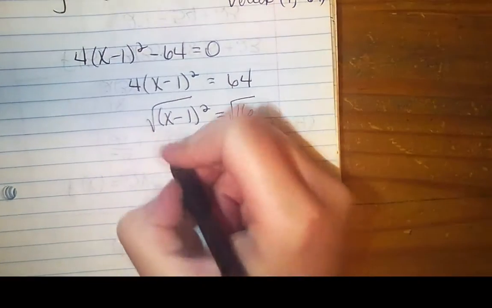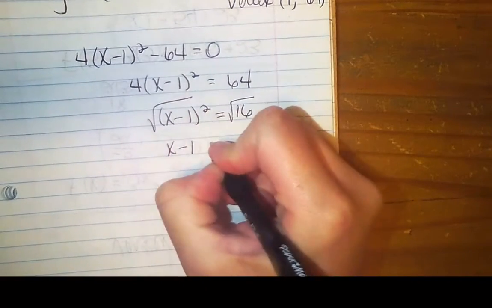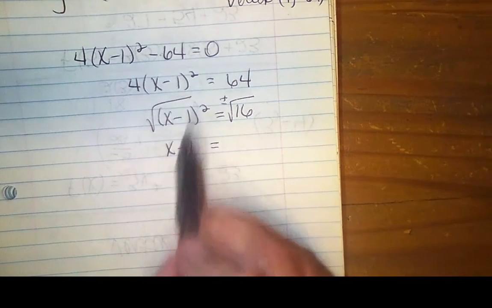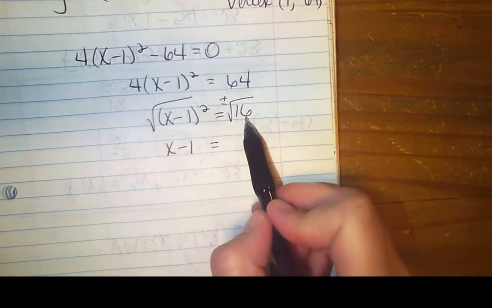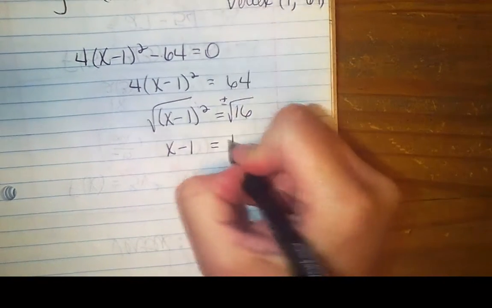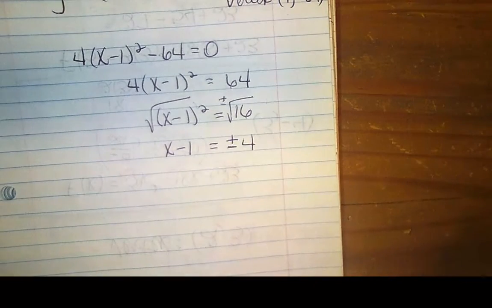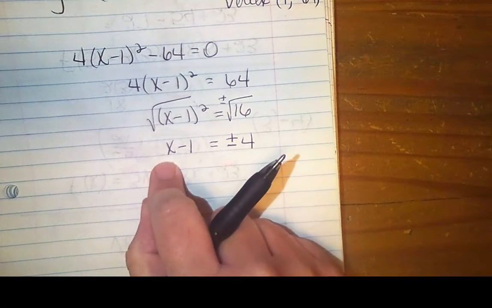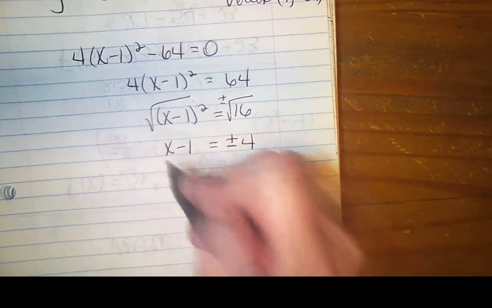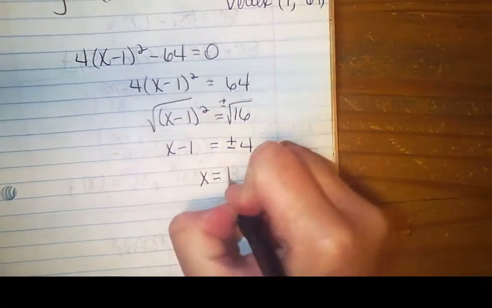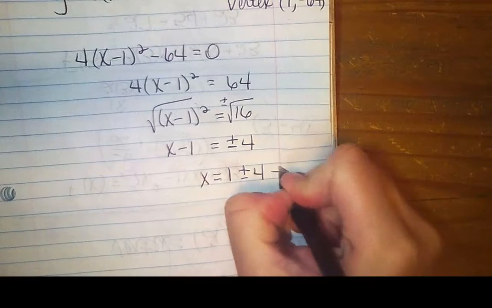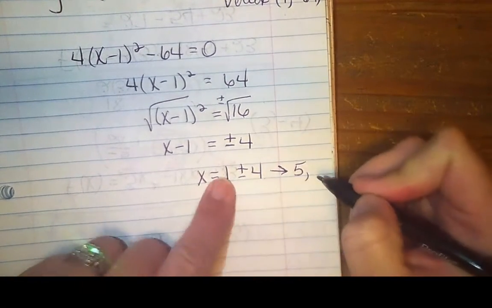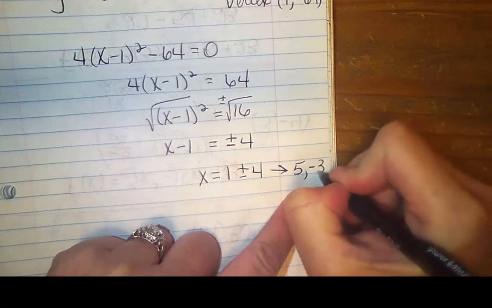Anytime during the process of solving a problem that you have to take a square root, don't forget your plus or minus. So the x minus 1 pops out, and then the square root of 16 is 4, but I got a positive 4, and I got a negative 4. So I'm one step away from knowing what my x-intercepts are. I just need to get x by itself. So I'm going to add 1 to both sides. So 1 plus 4 is 5. 1 minus 4 is negative 3.